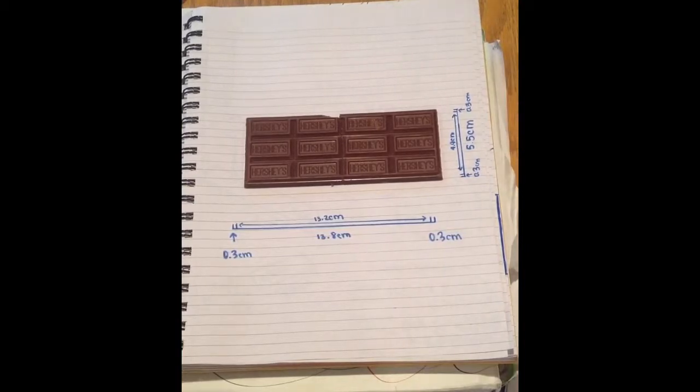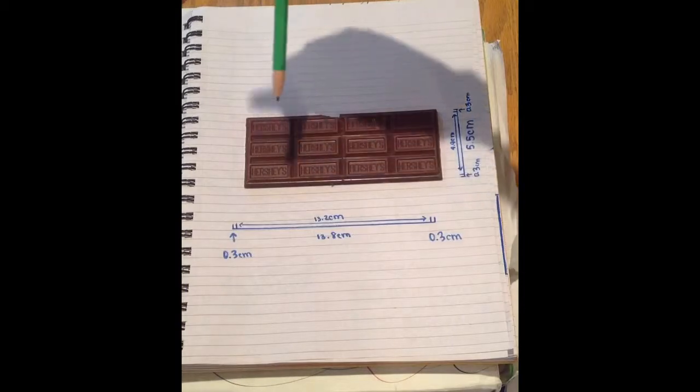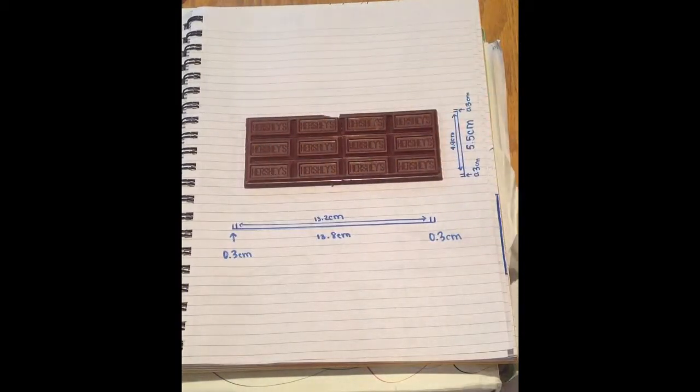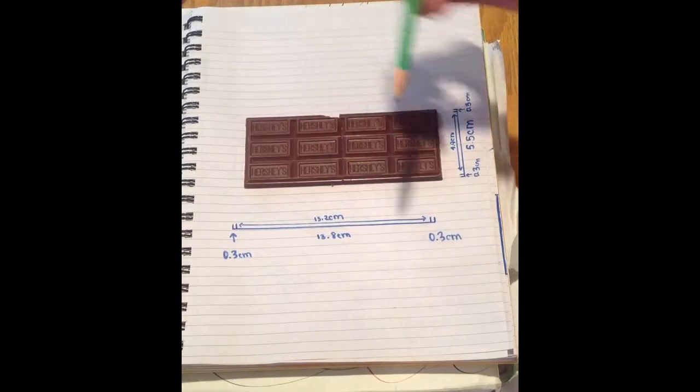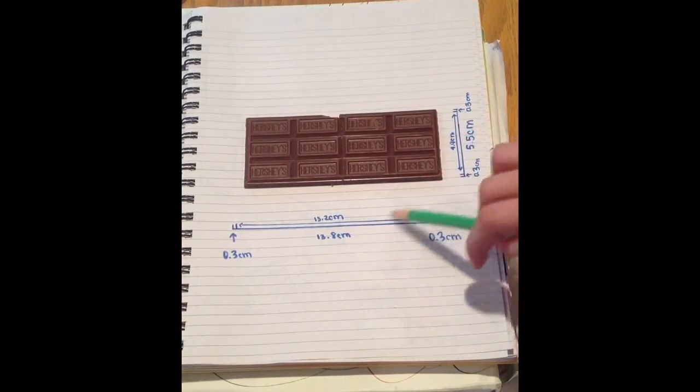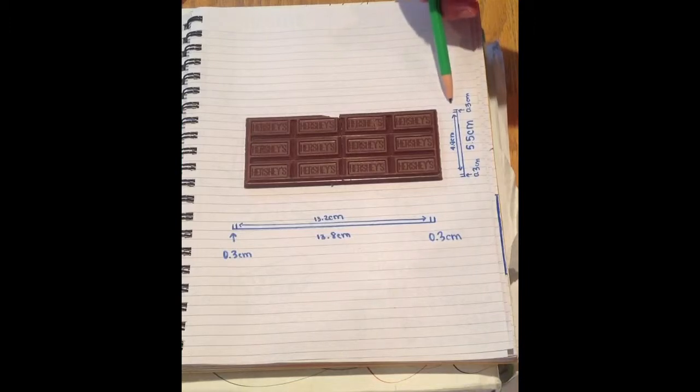So to begin, we just have the measurements of a regular size Hershey's bar. The bar is not just a regular rectangular prism, which makes it a little bit harder to find surface area and volume. Each side is actually a trapezoid. So here I just have labeled the measurements of the bases of each side, which, like I said, is a trapezoid. So this top base here is 13.2, and then the bottom base is 13.8, and then same with this side, 5.5 and 4.9.